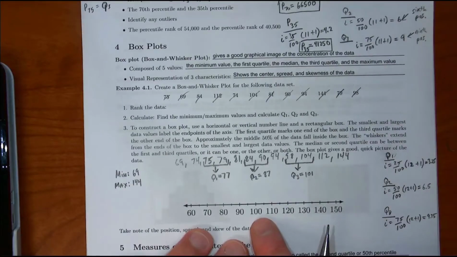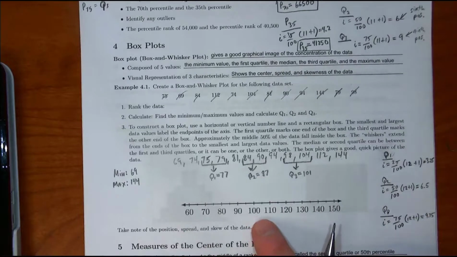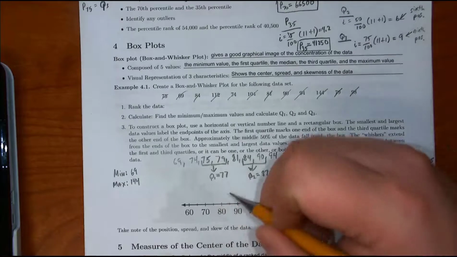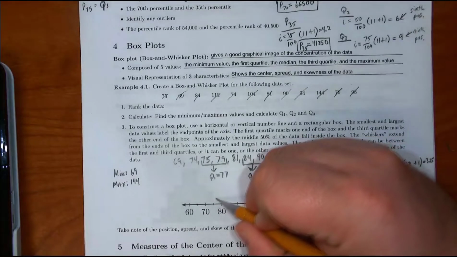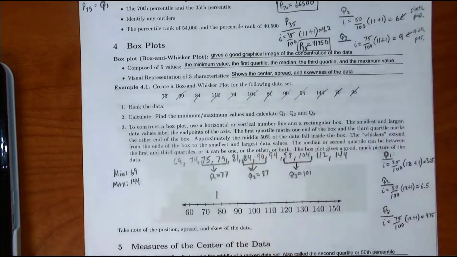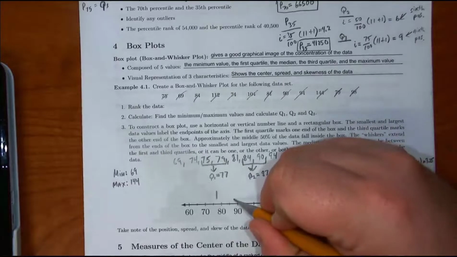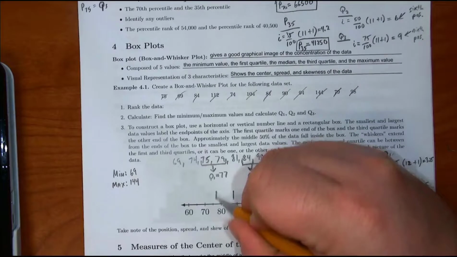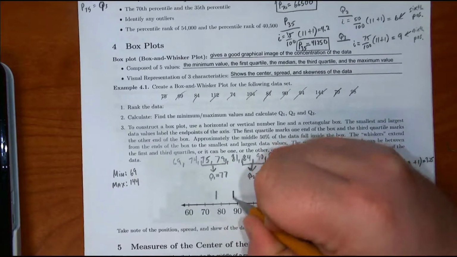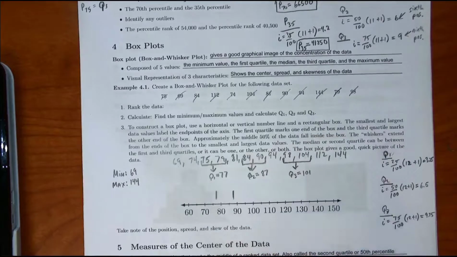We want to put a vertical line above Q1, Q2, and Q3. Q1 is 77, so maybe about right there. Put a vertical line like that, then a similar vertical line at 87. Try to make them the same height, a little bit above the number line. Then do the same thing at Q3, 101.